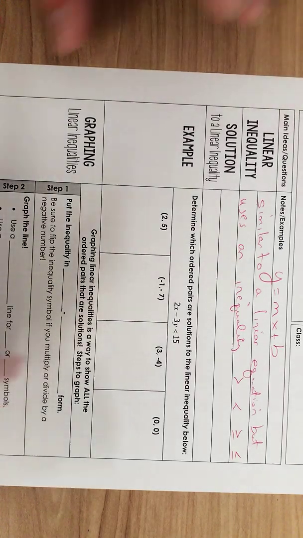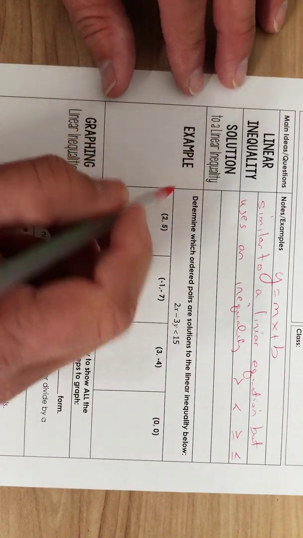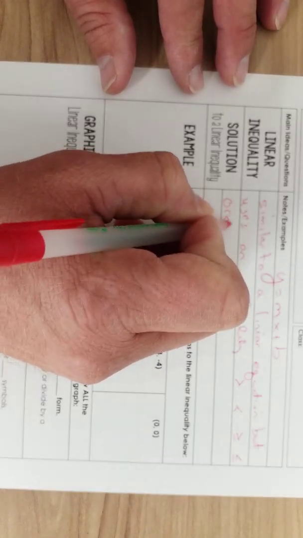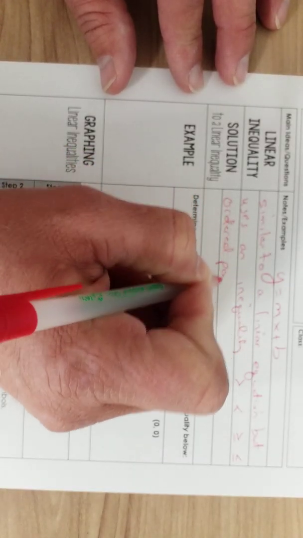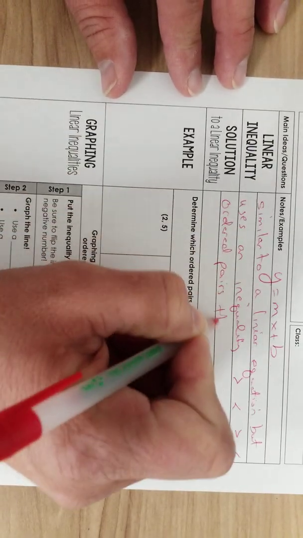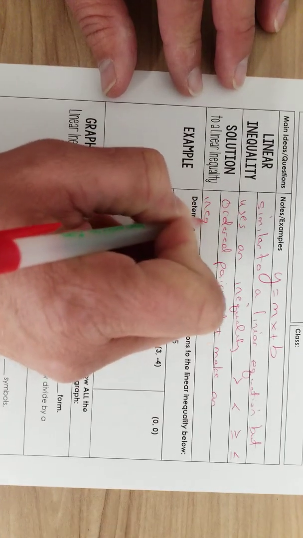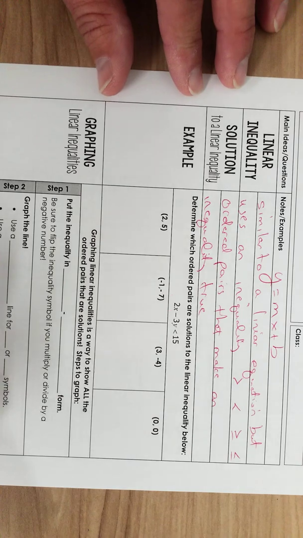Okay. A solution to a linear inequality is similar to a linear equation. It is the ordered pairs that make an inequality true.